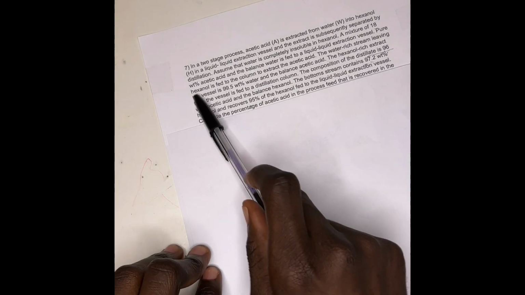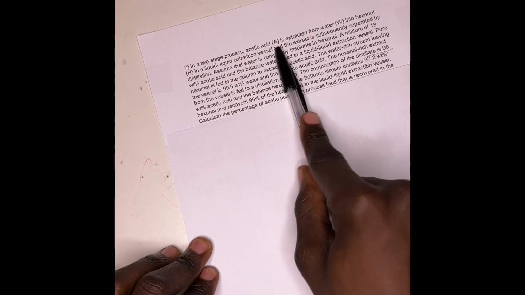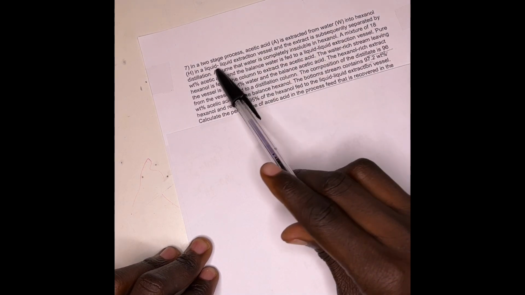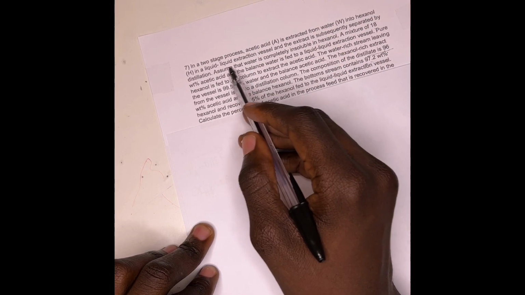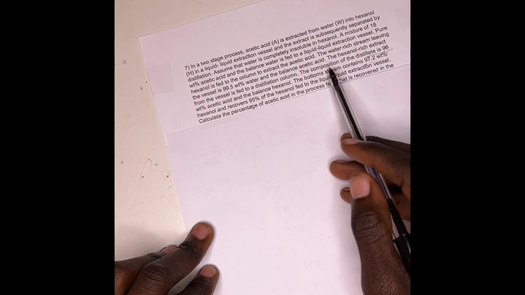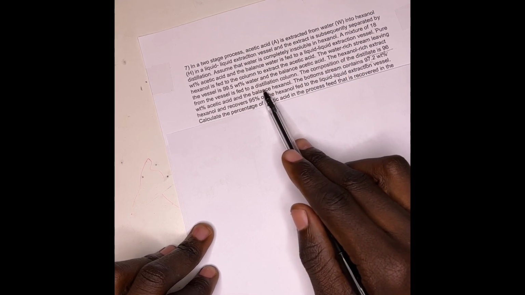The first step, like always: read the question carefully, and after reading the question, draw the diagram. After the diagram, mass balance. After mass balance, component balance, and then solve the question. In this question, they say two stage. Now, we have acetic acid, but acetic is not about the stage; it's just part of the question. The stages are liquid extraction, and then we also have a distillation column. It means we have two stages.